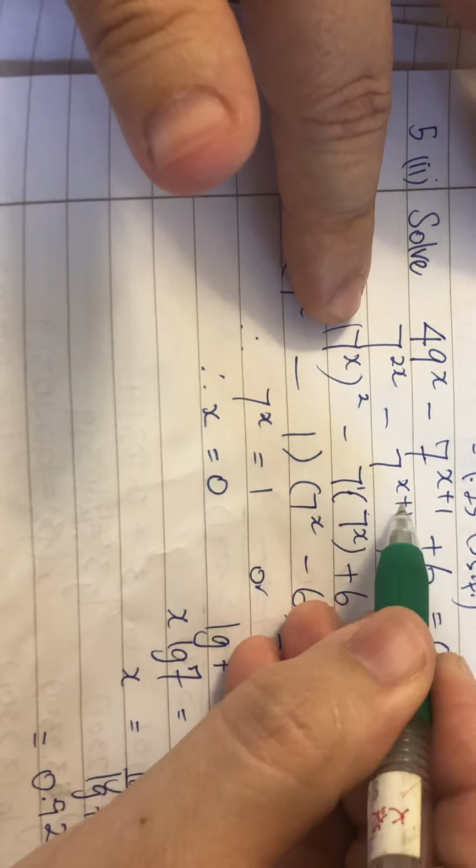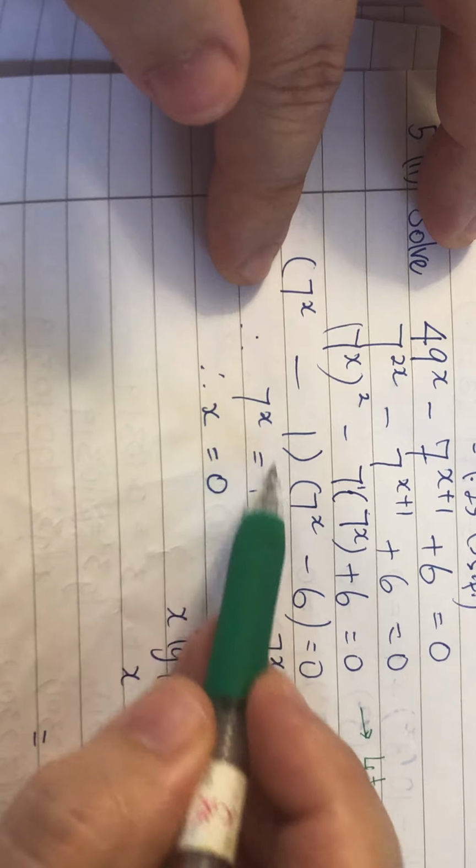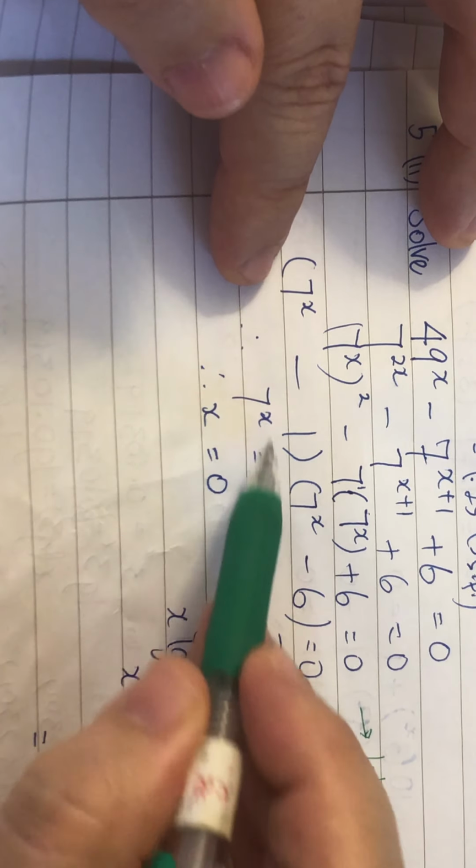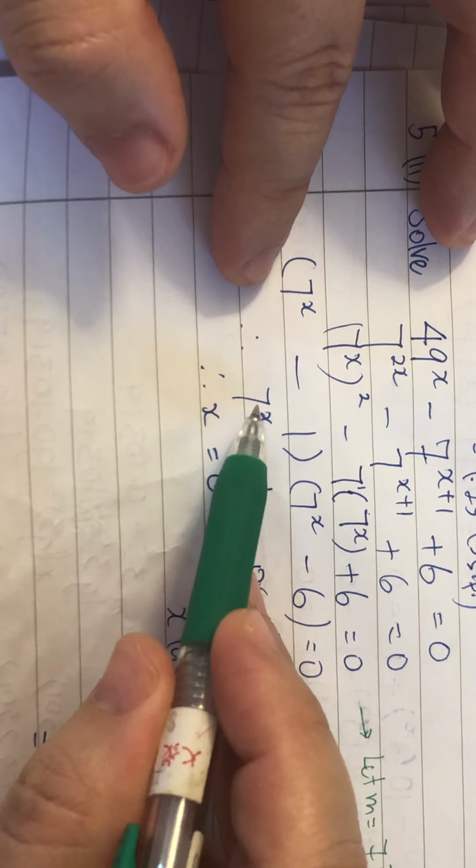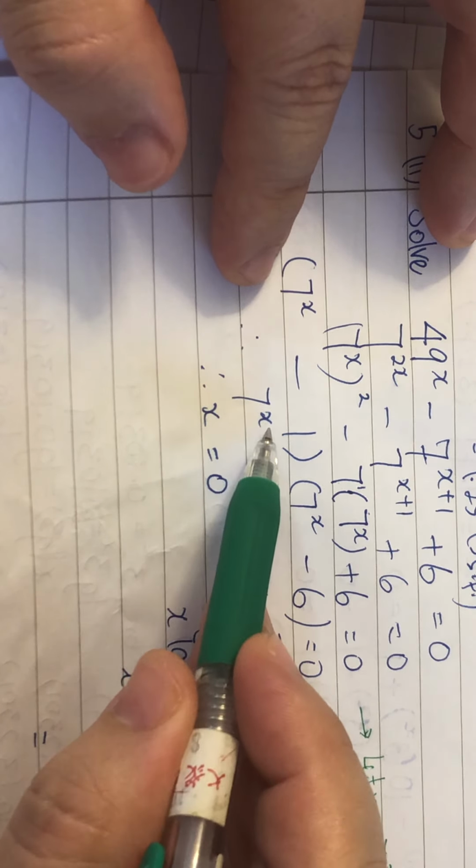And then this one, no need to log. Wow, those people who go and log here, then you're not using what you have learned in Sec 3, or in fact Sec 1. 7 to the power of what equals 1? 0. Anything to the power of 0 is 1, so it is 0. Okay, don't go and log both sides. Logging both sides means you're not thinking, you're just doing things blindly. Okay, this one then you must log. You log here, log there.